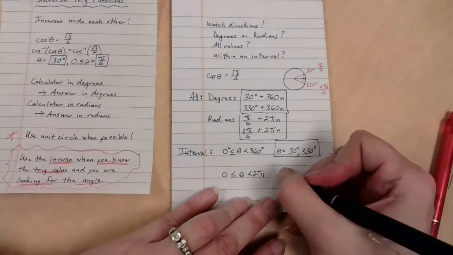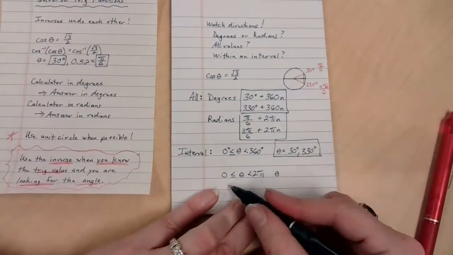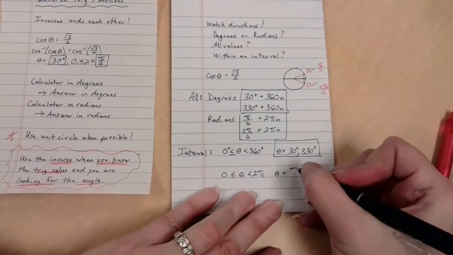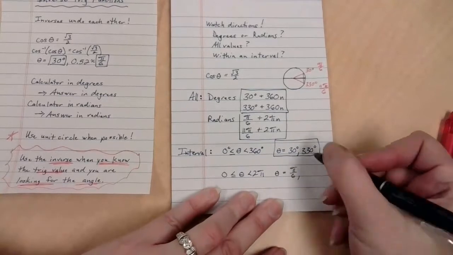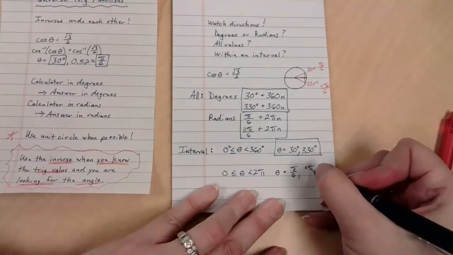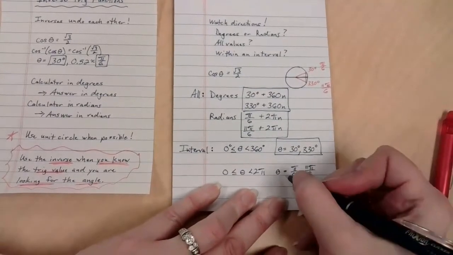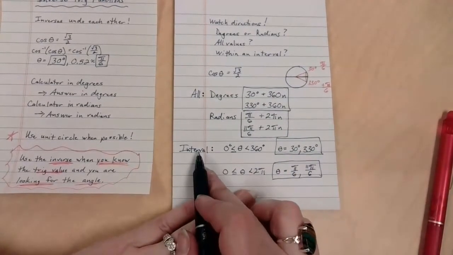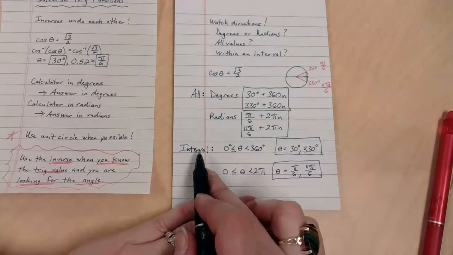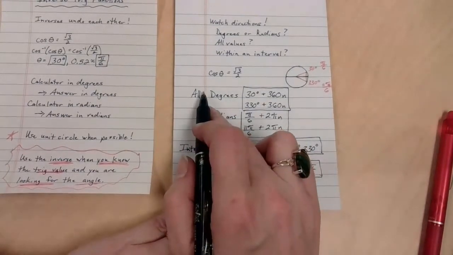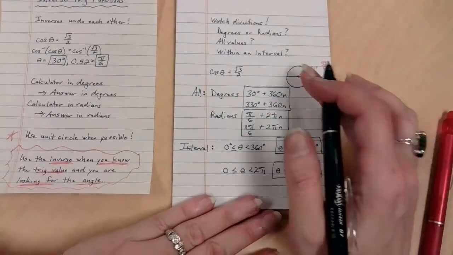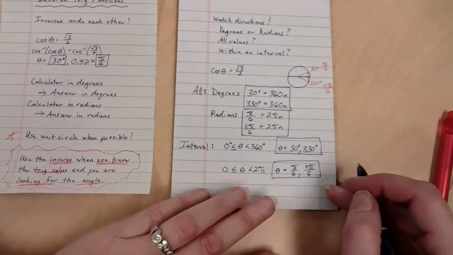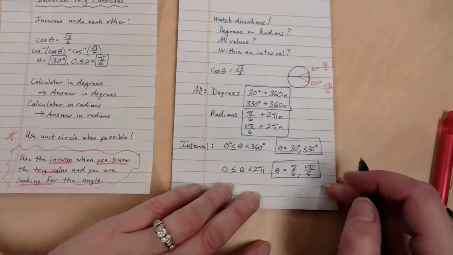Then, for this one, because we can see the intervals are in radians, we're going to respond in radians. And that's going to be pi over 6, and 11 pi over 6. Those are all the answers within one full circle, so those are all the answers that I'm required to give because of the interval. So, are they giving you an interval? Are they asking for all solutions? Are you in degrees? Are you in radians? Your answer can be very different depending on the direction, so make sure that you're paying attention. Small things to be careful of.